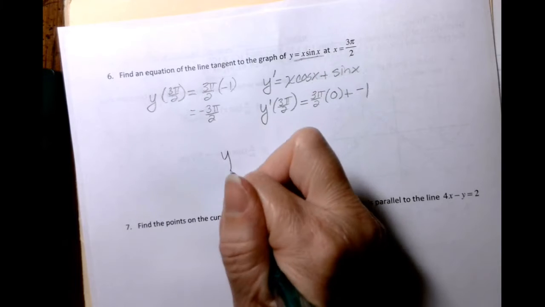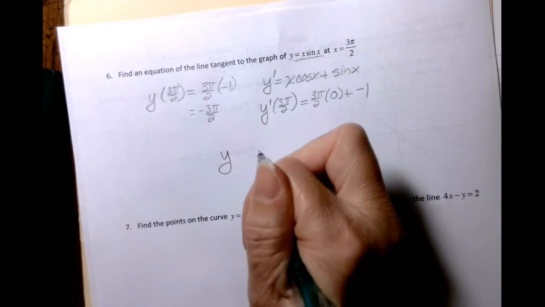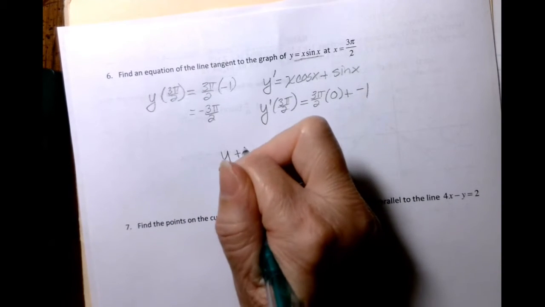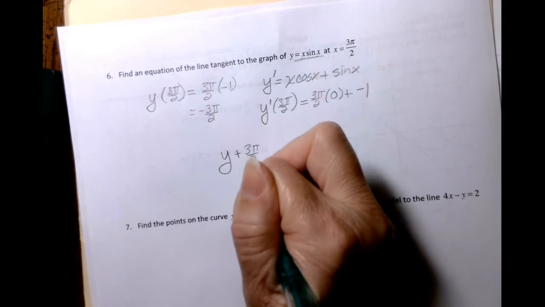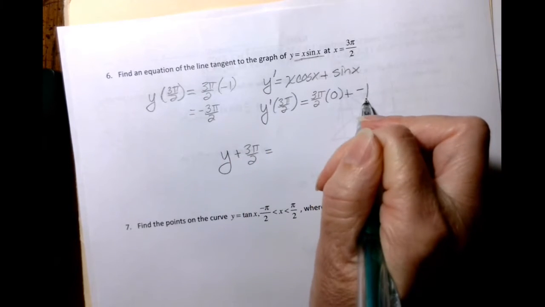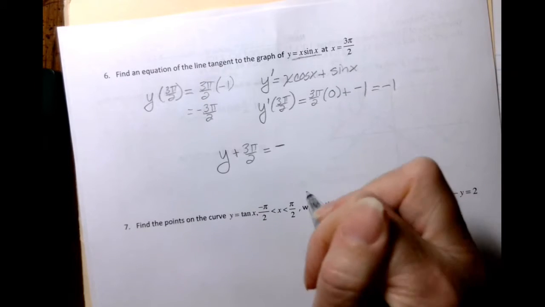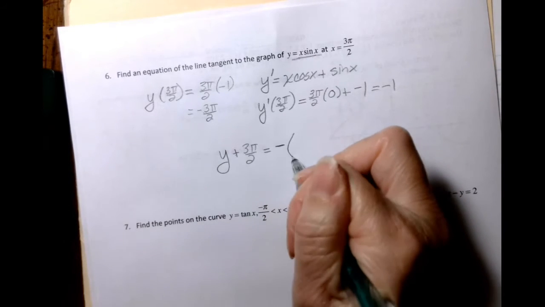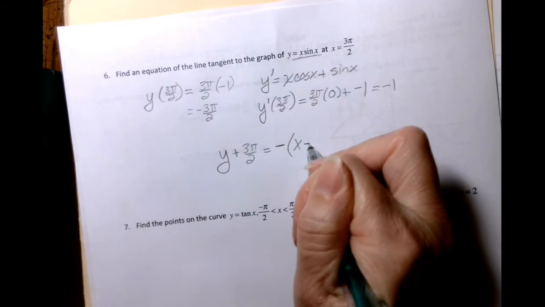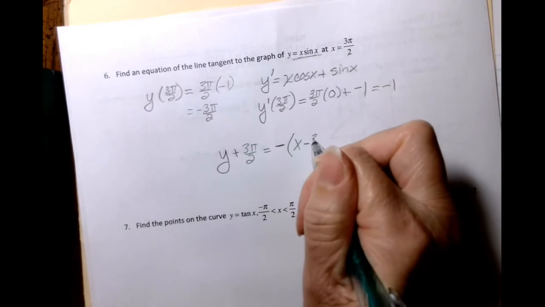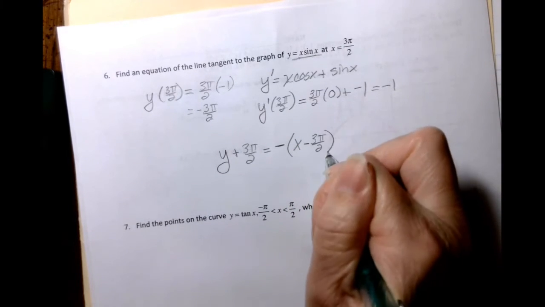Putting it all together, y minus the y value is negative, so it's plus 3 pi over 2, is equal to my slope, which is negative 1, so I'm just going to throw a negative sign in front to lead off with the slope, times x minus the x value, which is 3 pi over 2.